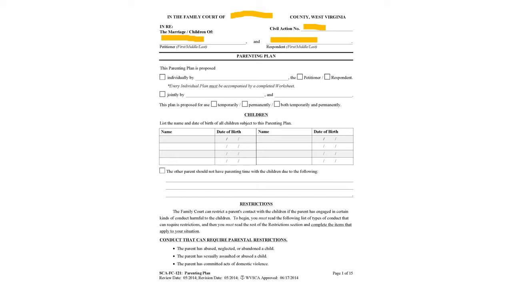You can submit a joint parenting plan if both parties agree and include both names here. If you cannot reach an agreement, then you will mark the first box and note that this parenting plan is being individually submitted and include your name here. Then select whether you are the petitioner or the respondent. Remember, if the case has already been filed by the other parent, you are the respondent.